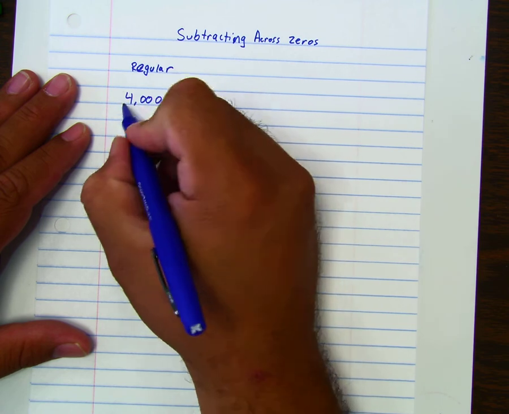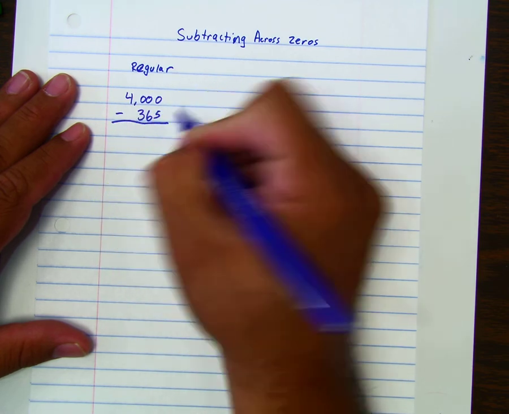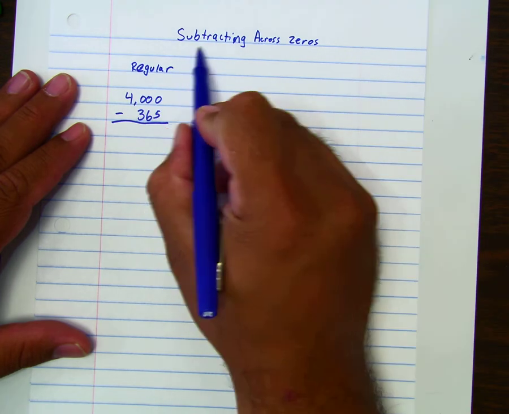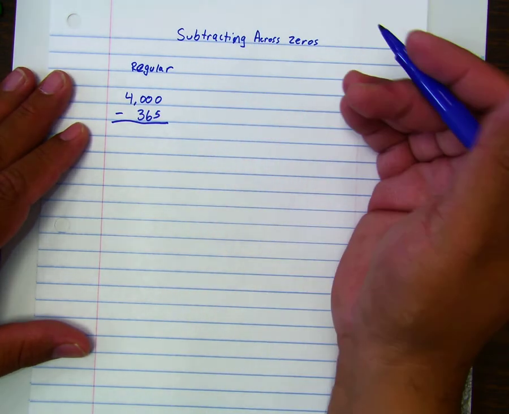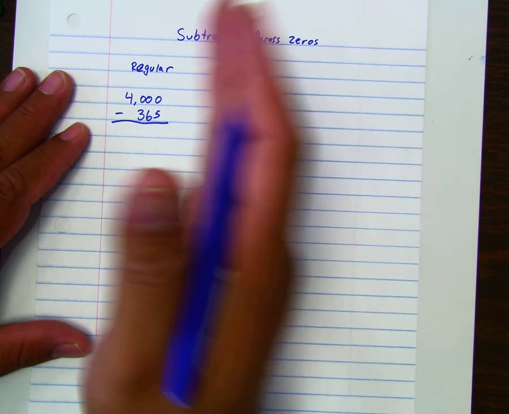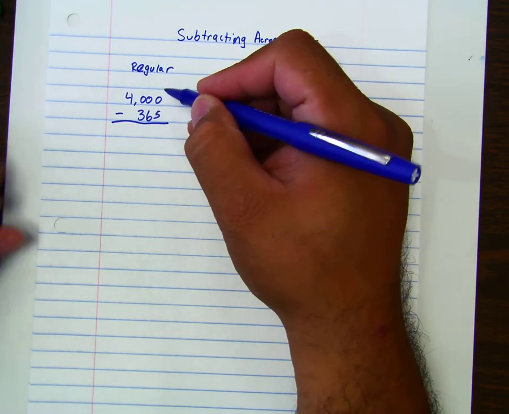So we take 4,000 minus 365. And today I'm going to be talking specifically about just subtracting across zeros. A lot of times this skill gives the kids a hard time and they have a lot of trouble with all the regrouping that needs to happen. Okay, so this is the regular way that you do it.